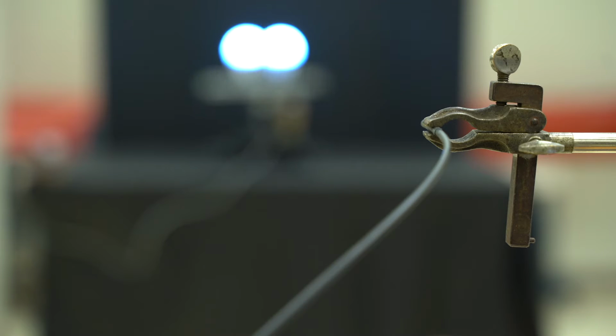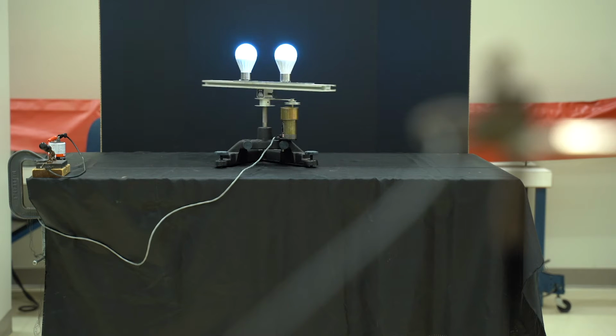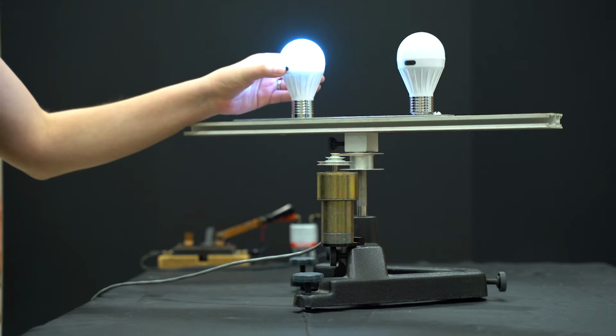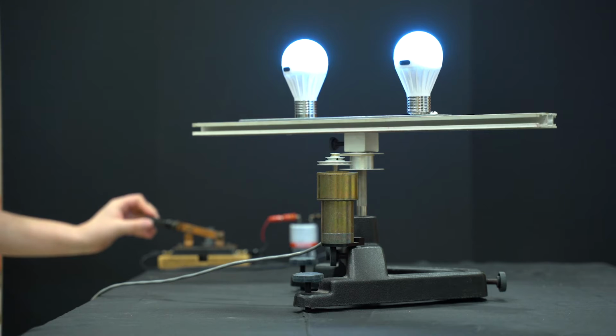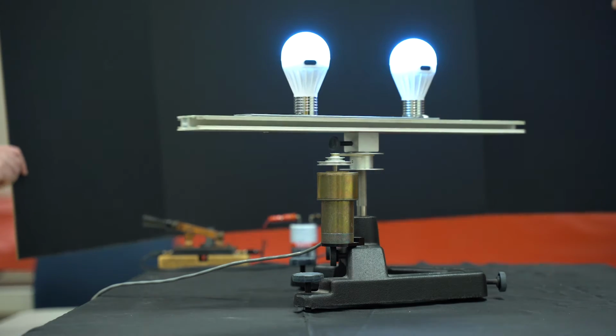Our fiber optics cable is pointing directly at the eclipsing binary bulb system. We have made sure that all other light sources in the room are extinguished. We turn on both bulbs at the higher setting and send power to the rotating platform. We now start graphing the intensity of light data provided by the photometer.